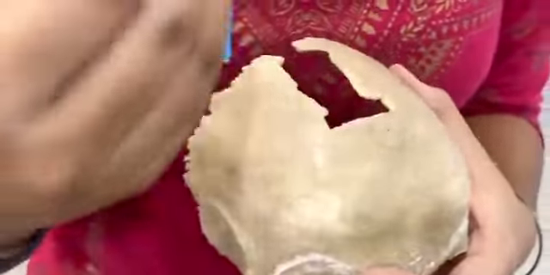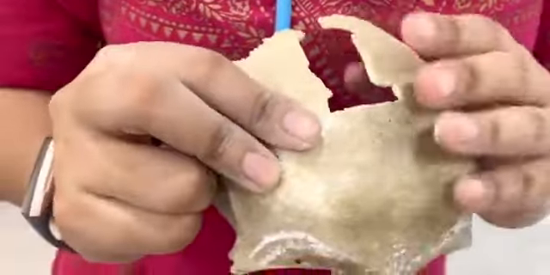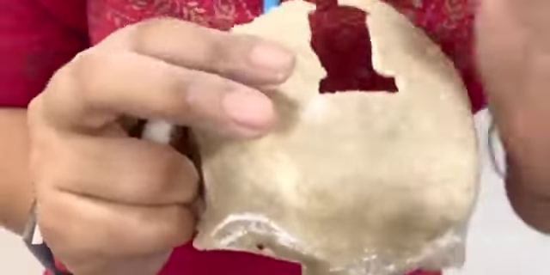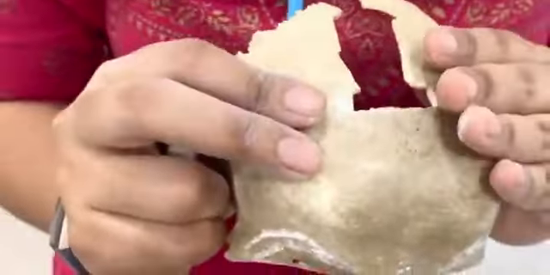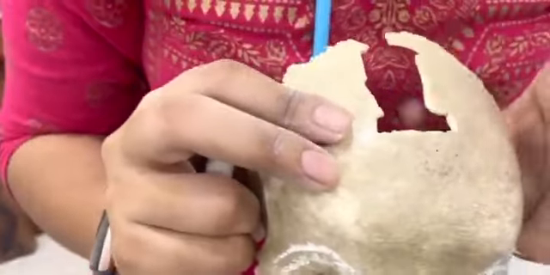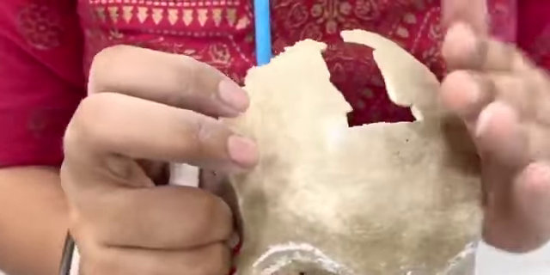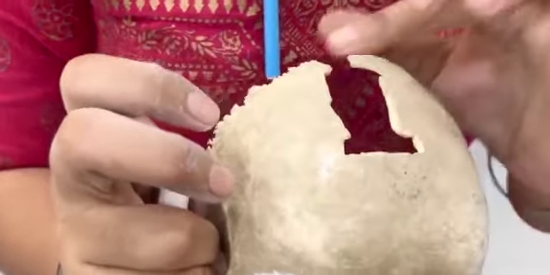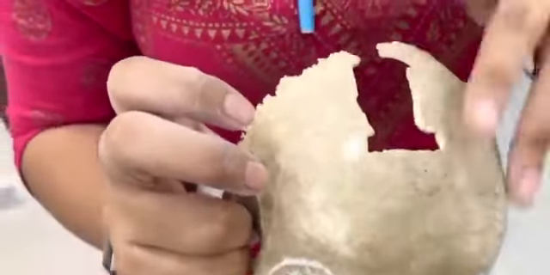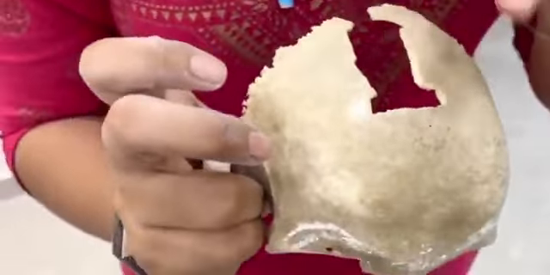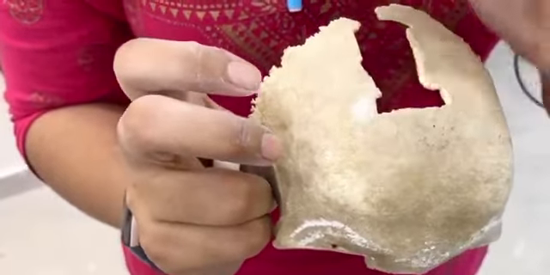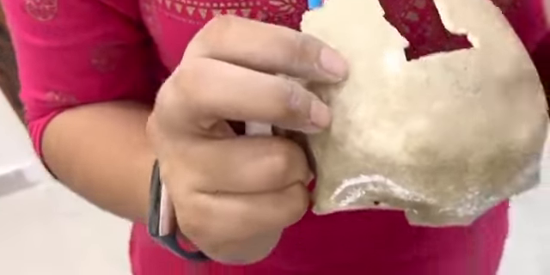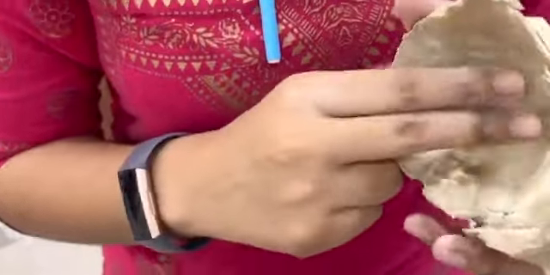The entire external surface is smooth, and it is covered by the frontalis muscle on both sides, and on the midline, intervening between those two frontalis muscles, there lies the epicranial aponeurosis. So let's start with the internal surface.